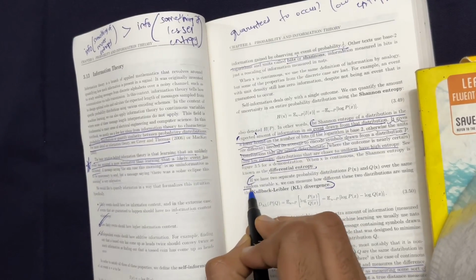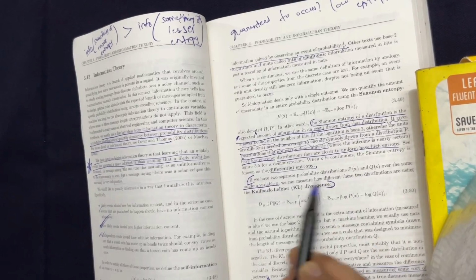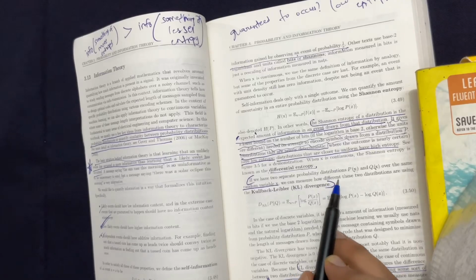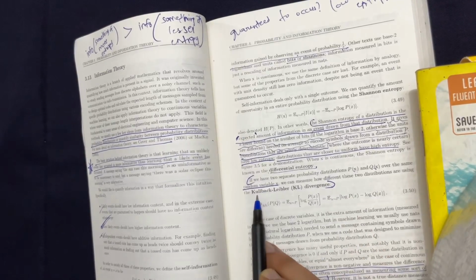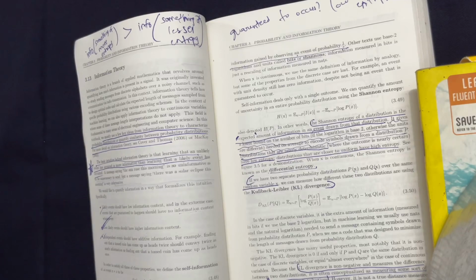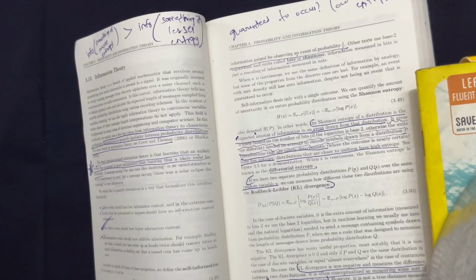So this is how we measure the Kullback-Leibler divergence, basically trying to find the difference between those two separate probability distributions over the same random variable. How different are they is what this divergence tells us.